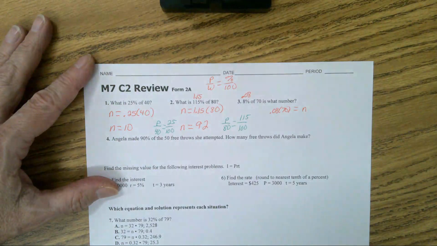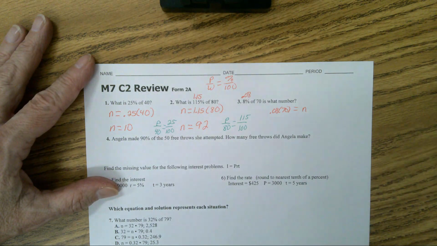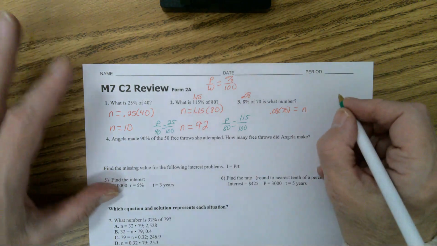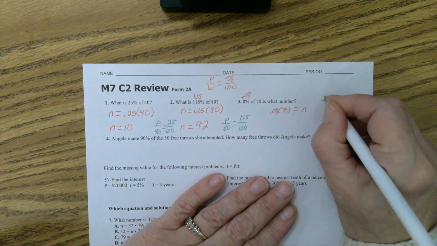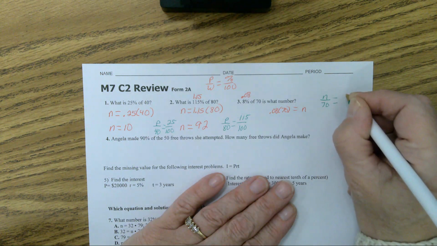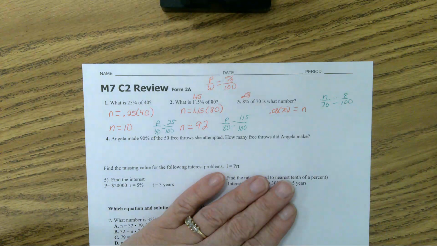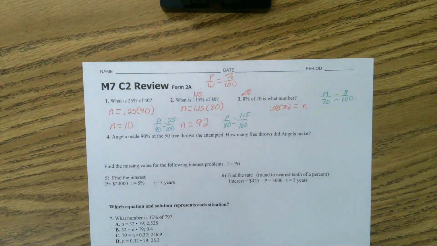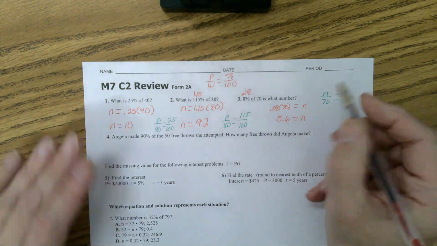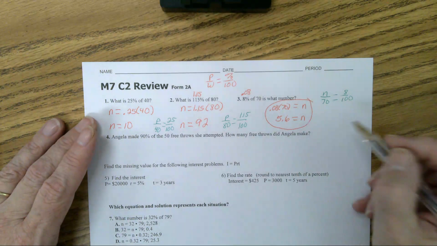Now, for this one, change 8% to a decimal, 0.08, of means times 70, means equals what number? We don't know what it is, so I give it the variable n. If you set it up as a proportion, you're going to have n over 70, or p over 70, equals 8 over 100. In this problem here, 0.08 times 70 gives you the answer 5.6. So 5.6 equals n. You can do it this way, or you can do it the proportion way.